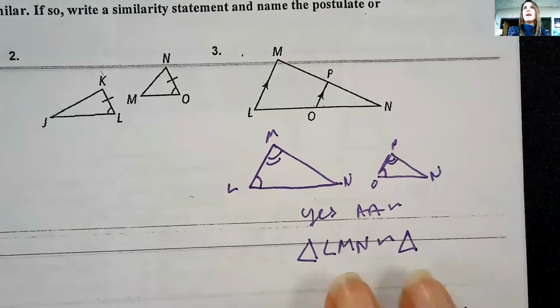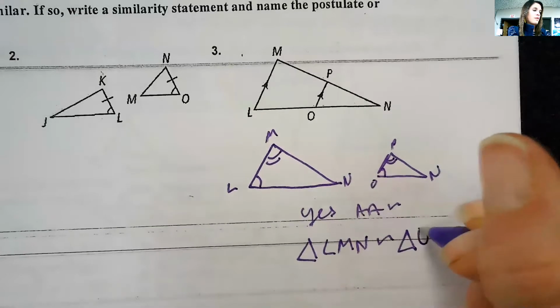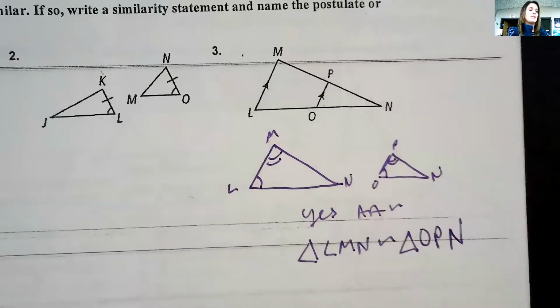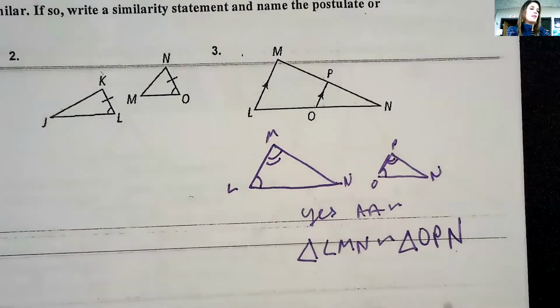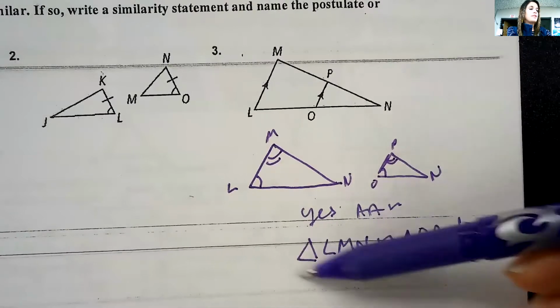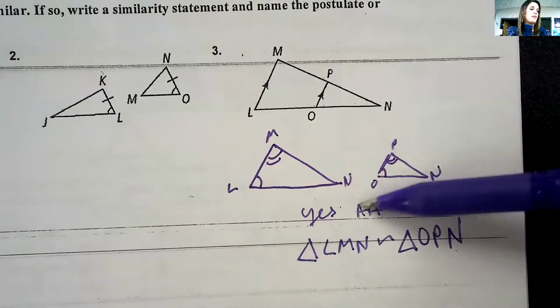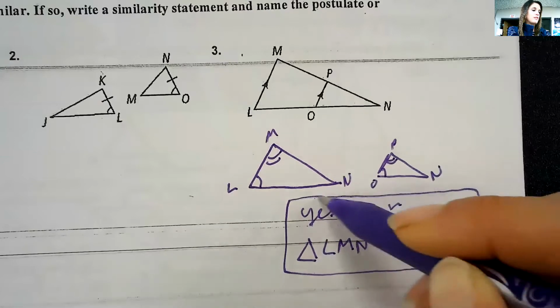There's different ways you could write it, but L has to be in the same place as O, M has to be in the same place as P, and N has to be in the same place as N. So you'll have to check the order of the letters if you use the answer key. Okay, but you have to have all that information on there. It says determine if they're similar, that's a yes. The similarity statement is this, and the postulate is angle-angle similarity. Okay, so all of that is included in your answer on these first 6.